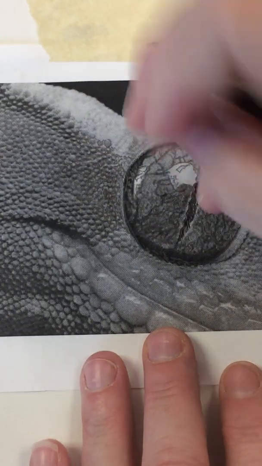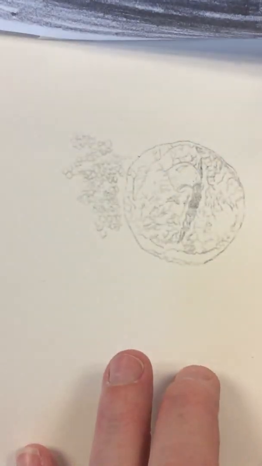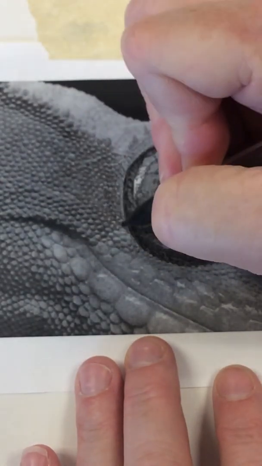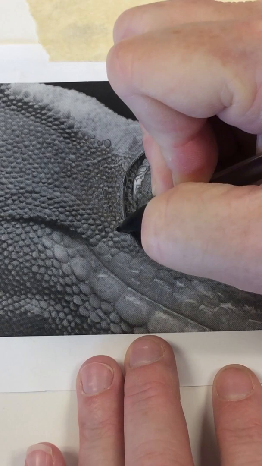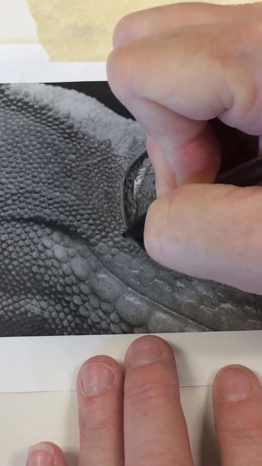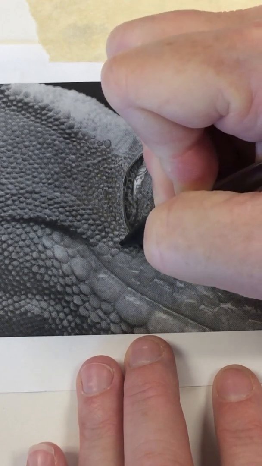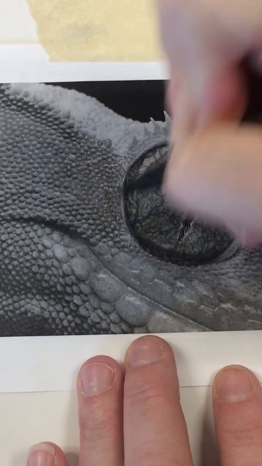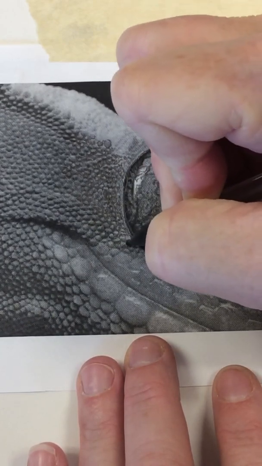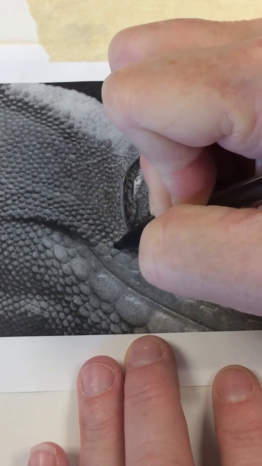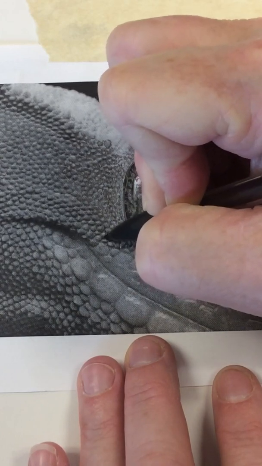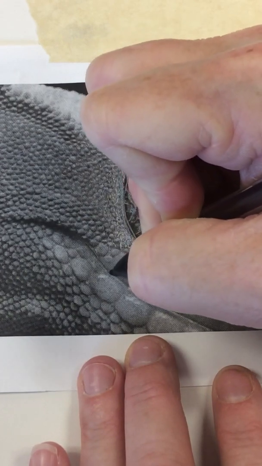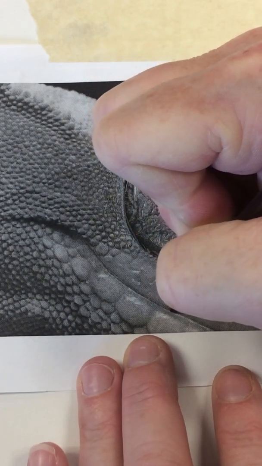So after just 5 minutes of me working, I have a pretty good amount of detail. If you take your time, it's going to really pay off in the long run. And again, using a mechanical pencil for this is definitely helpful. A sharp pencil is pretty important for this particular project.